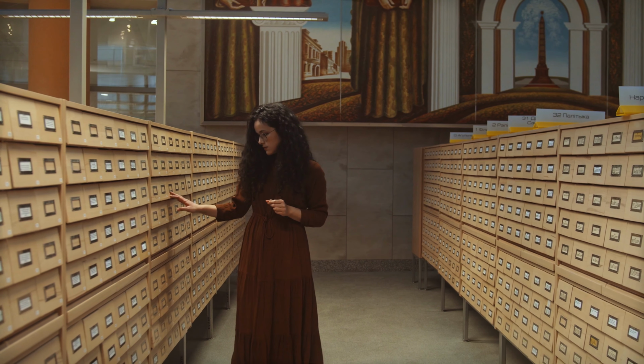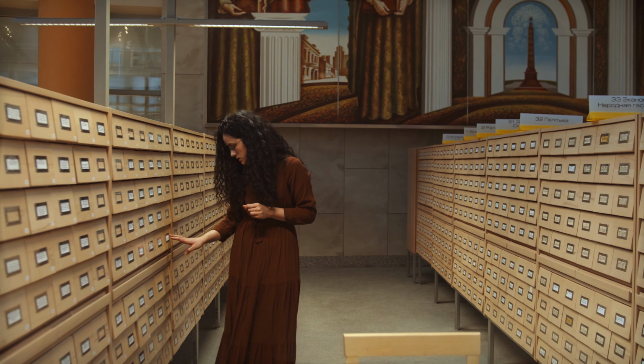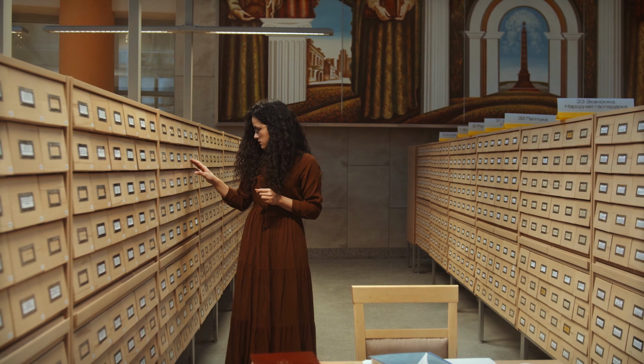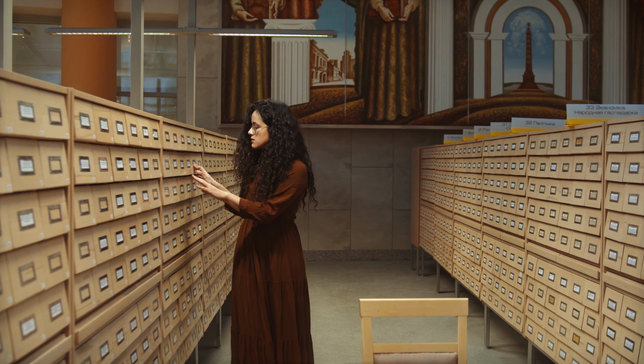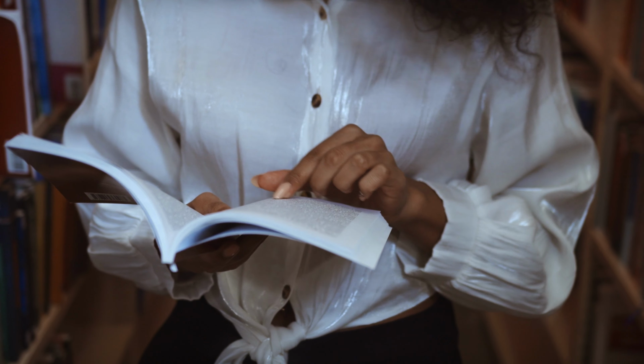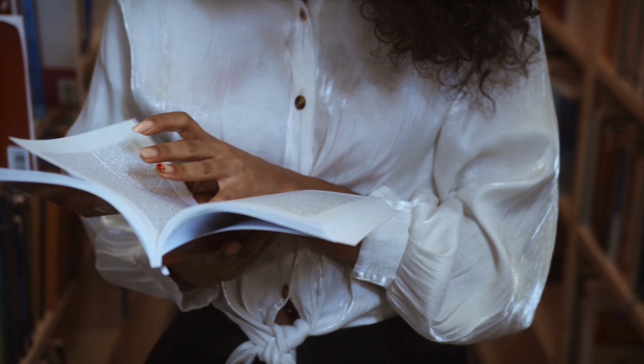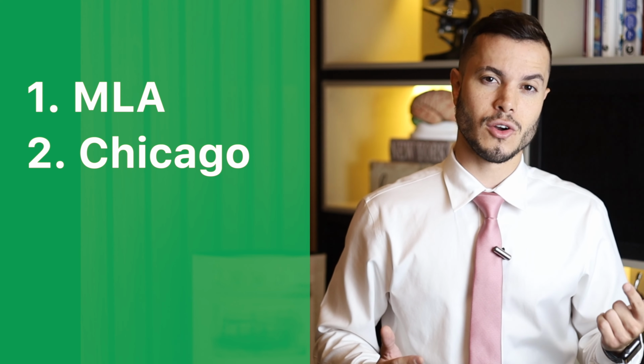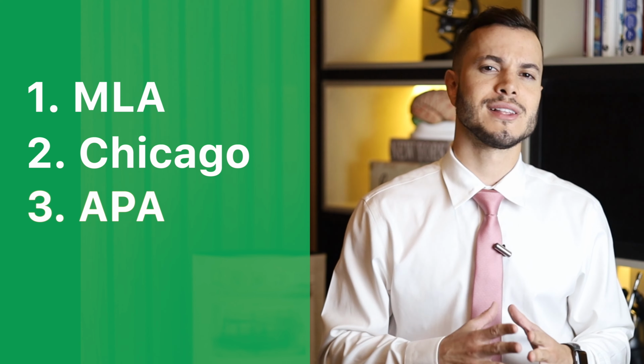Cite sources. Yeah, a major difference between a research paper and other academic papers is the need for citation. At the end of your research paper, you should include the list of sources utilized throughout the document, everything that you use, or the bibliography. Depending on your professor's instructions, of course, you can format your paper in MLA, Chicago, or APA style.